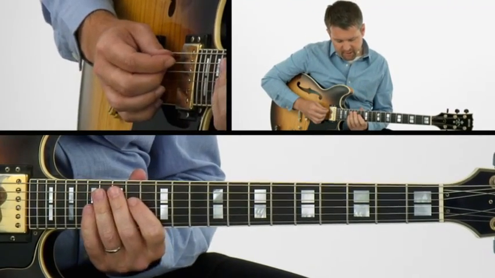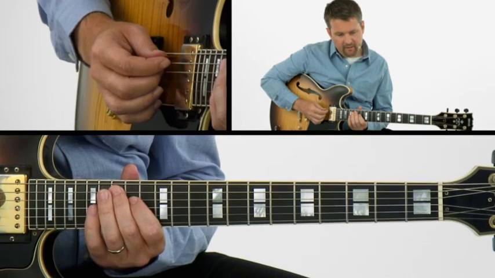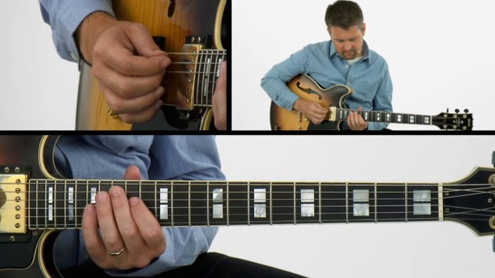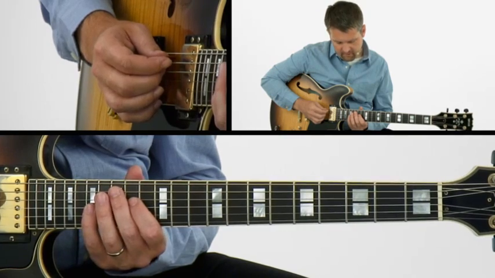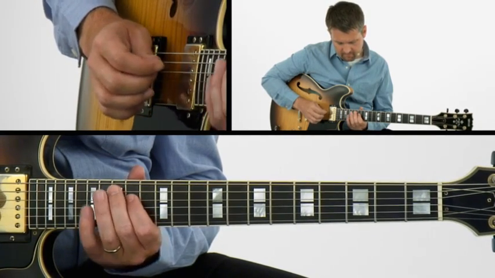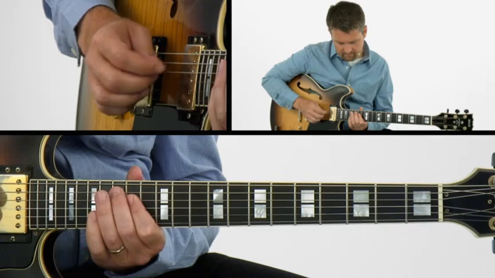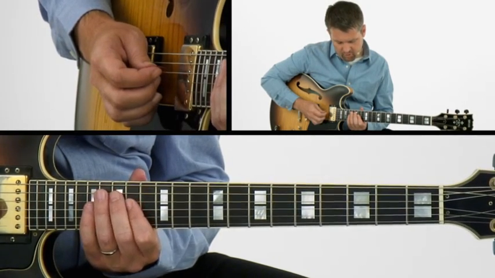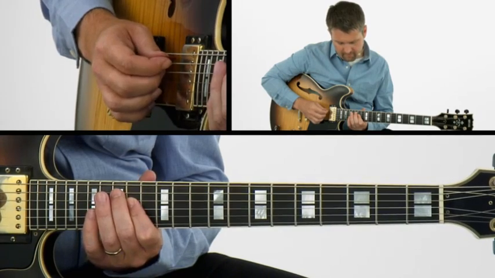So the C major triad arpeggio within the tonality shape itself would sound like this. 2, 3, 4. And here it is with all the notes in that position. 2, 3, 4.